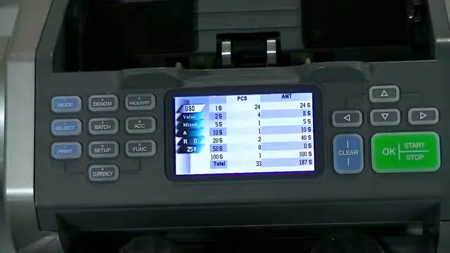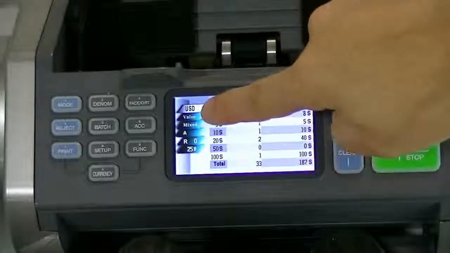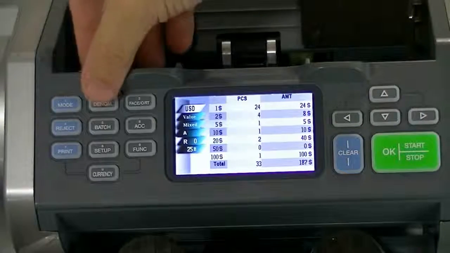Now, what if I just want to sort out a single currency only? Which means I want to make sure when I count a $1 bill, I have nothing mixed in the $1 bills. I want to sort out by denomination. By doing that, I can select the denom. See, right now I'm in a value mix. I hit the denom once.